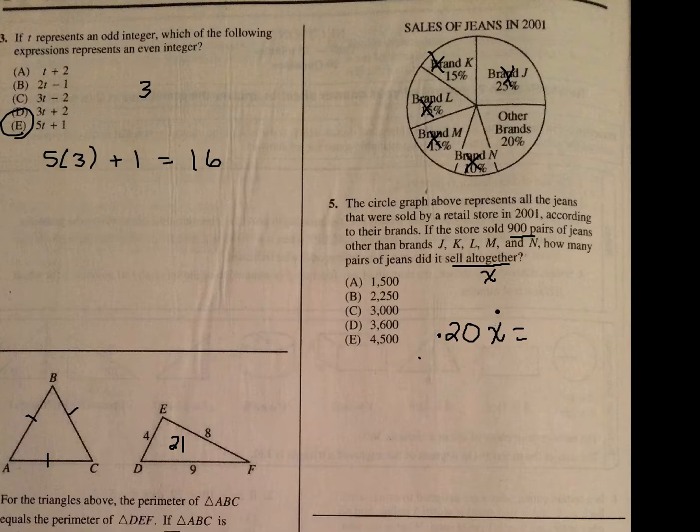if the store sold 900 pairs of jeans other than those, so this would have been 900 here. So it would be 20% of how many would give you 900, and so you just divide and you get 4,500. So 20% of the total would give you 900. That's what this means. If the store sold 900 pairs of jeans other than those, that 900 would go right there. Okay.